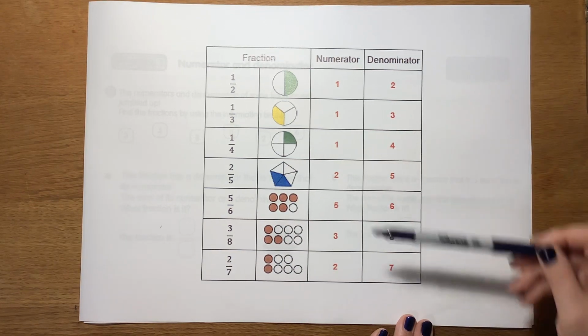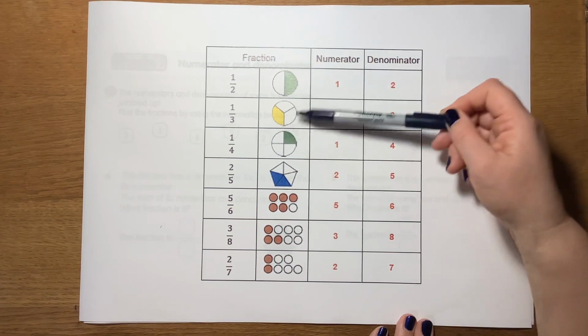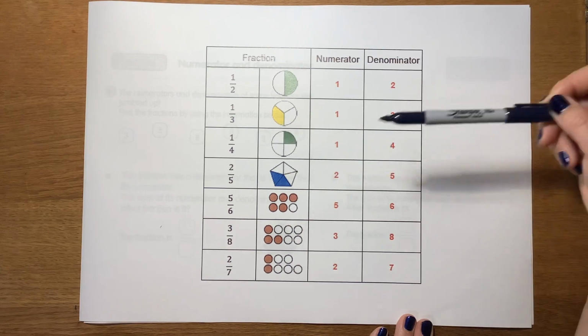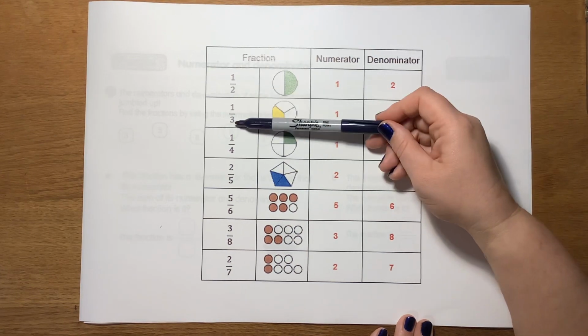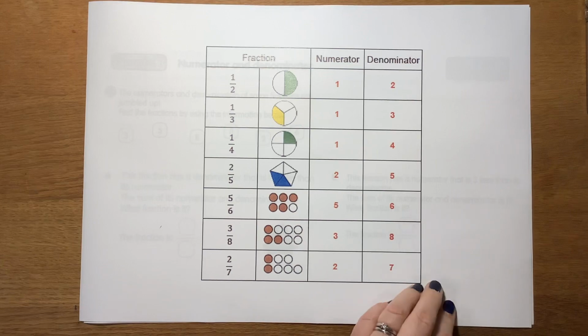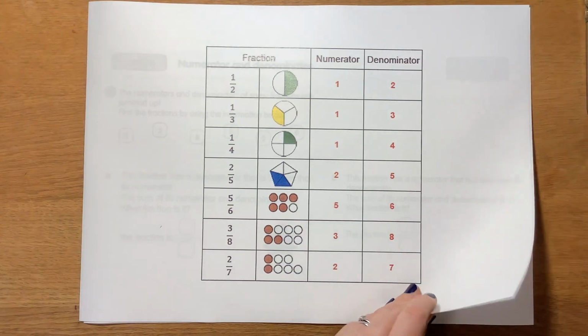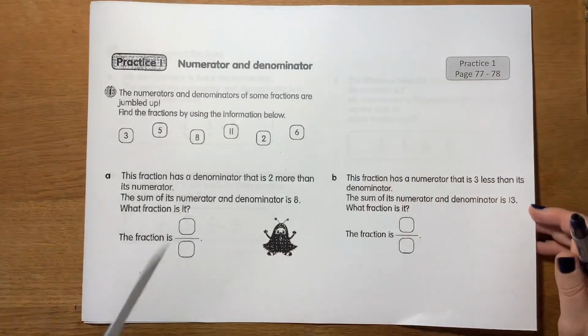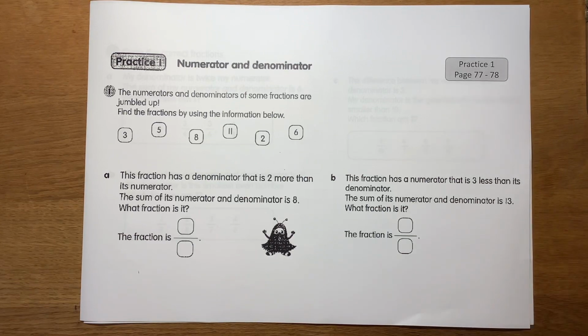The denominator represents how many equal parts the whole is divided into, and it also marries up to the bottom part of the fraction. So just pause the video and check your answers there. And that brings us on to today's practice.